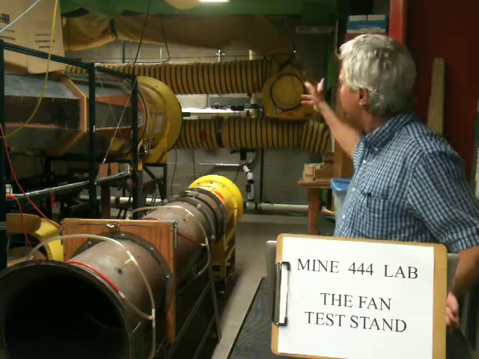In this case, the word project could refer to a mine as a whole, matching a large fan to an underground mine, or your project could be a smaller auxiliary ventilation system, such as we studied a few weeks ago with the bag line network here in the lab. You remember that behind me there.